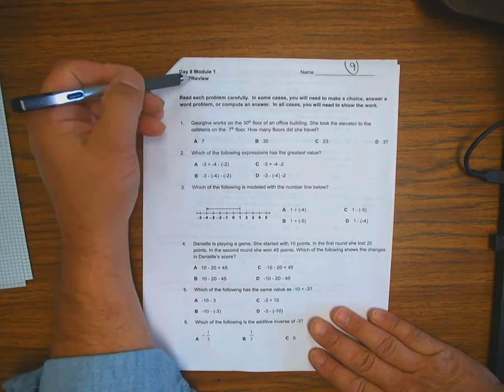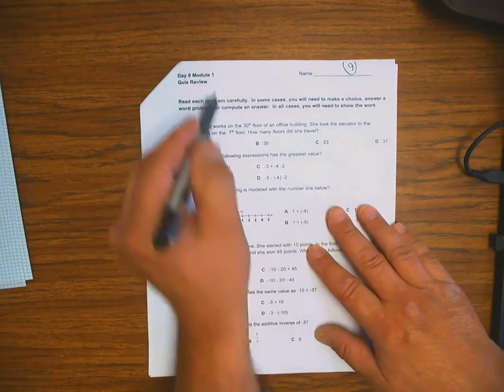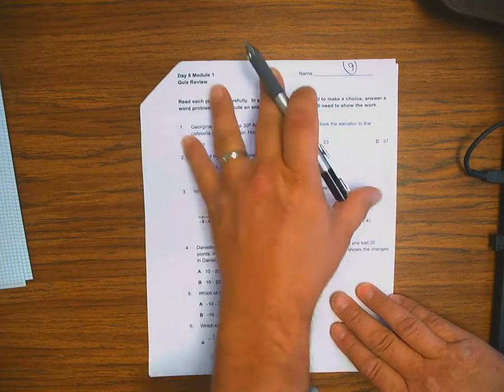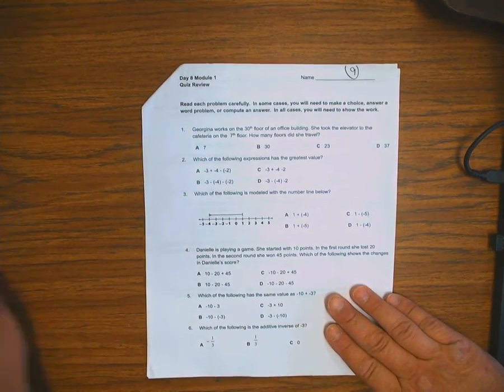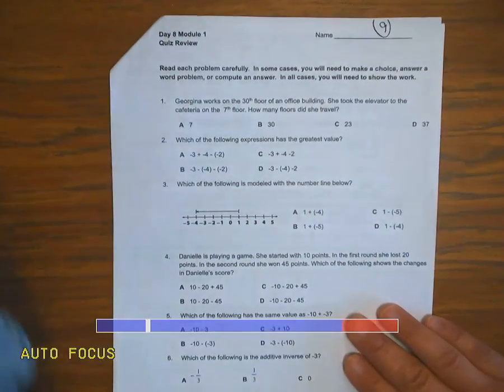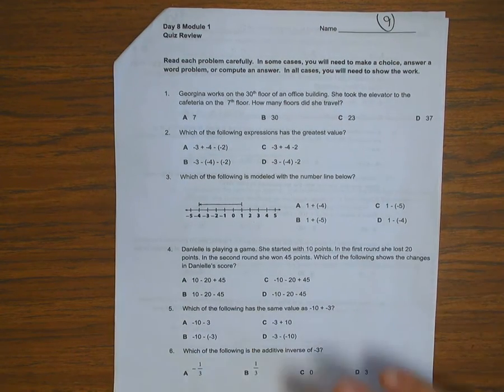All right, I wanted to go through this quiz review. It's day 8 in your packet, the second packet where it says modules. So I'm going to work through this. You start and stop the video as needed in order for you to complete it and understand it, okay? I'll make notes, and this might be a little bit longer than a normal video.